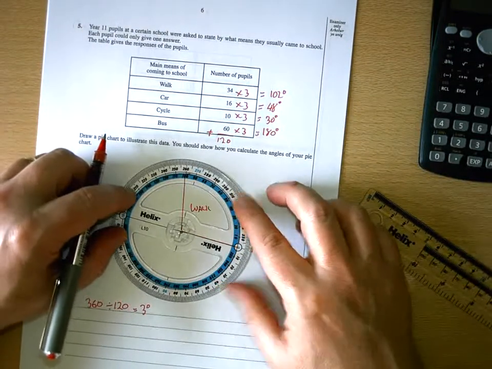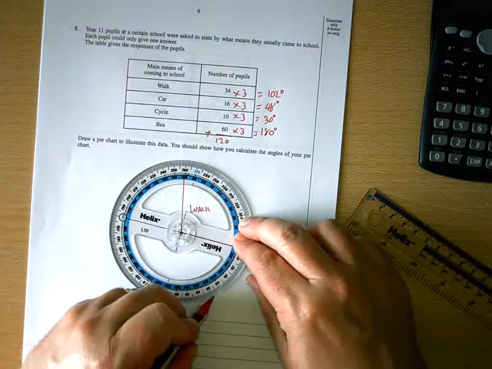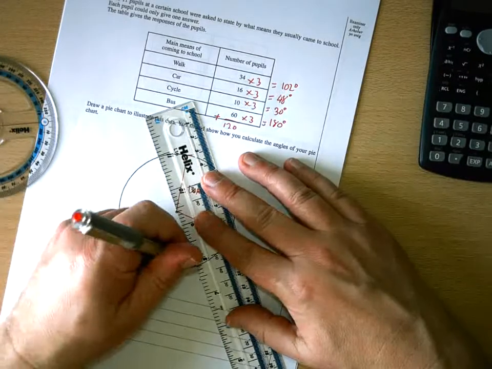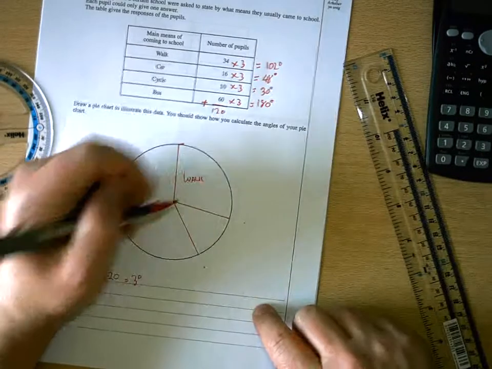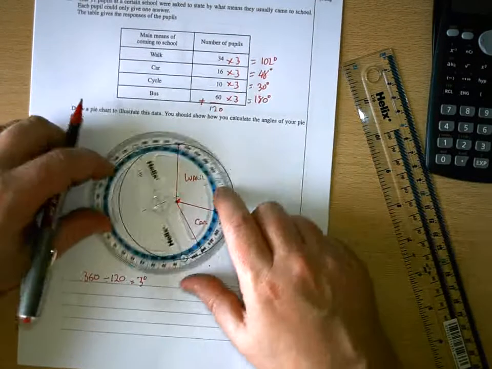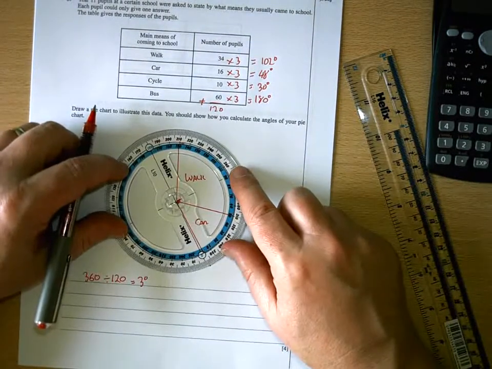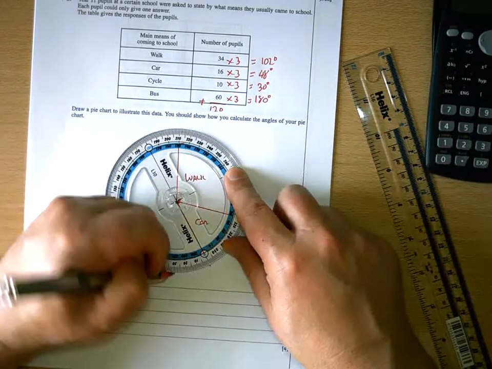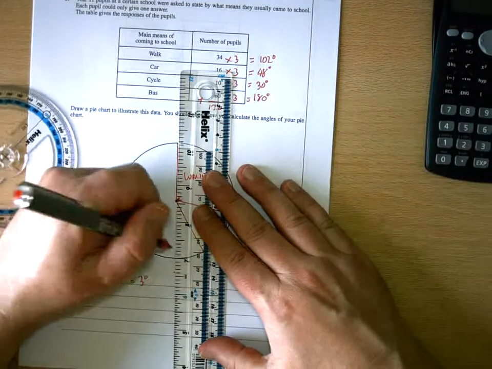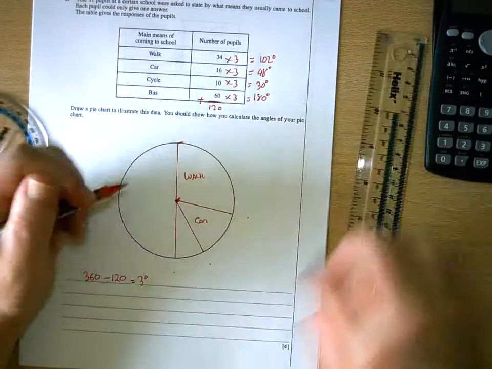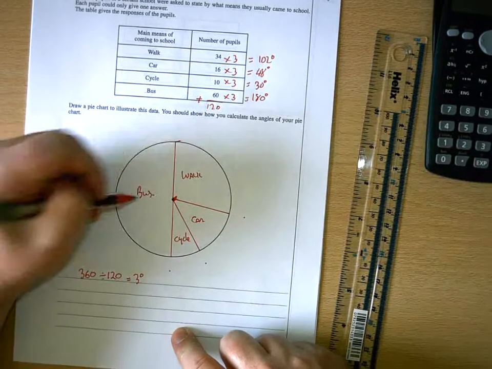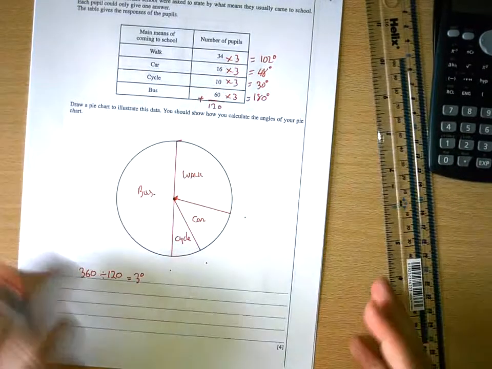Take your protractor around. 0, 48. That's car. Cycle is going to be 30. And what remains is bus. So there you go, that's that one.